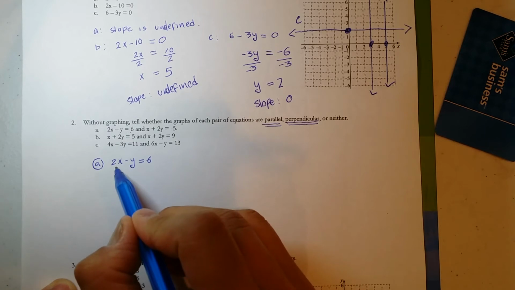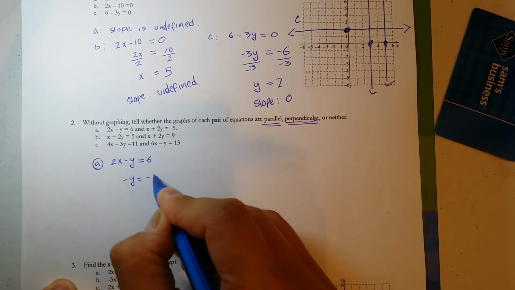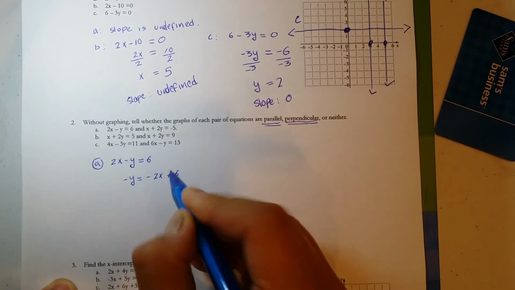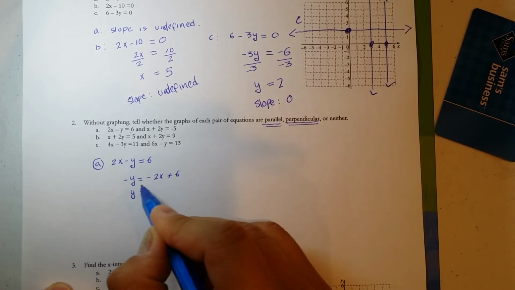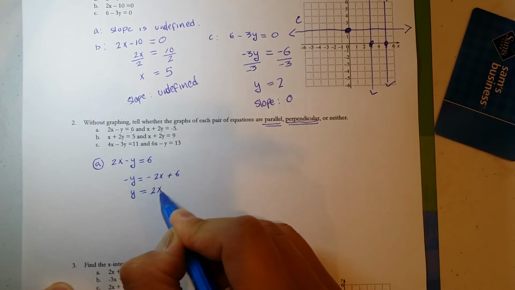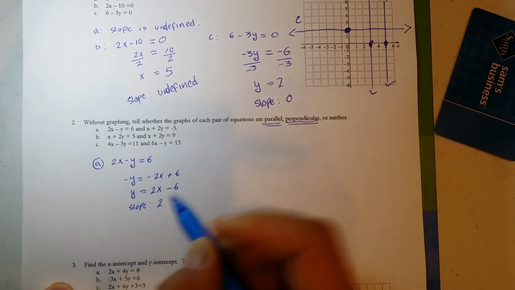To do that, we subtract 2x from both sides. So we end up with something like this. Divide both sides by -1, and that brings us to this. So therefore, we know that the slope is 2.